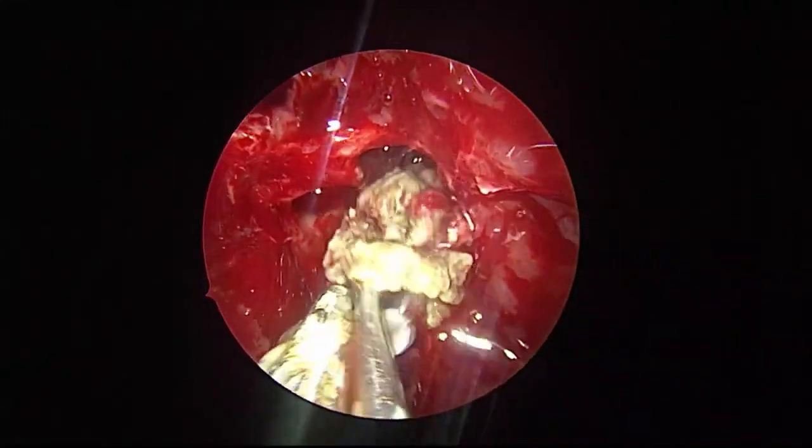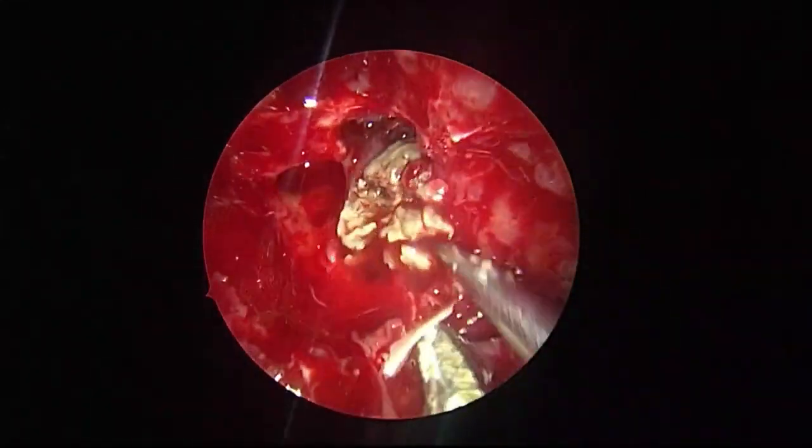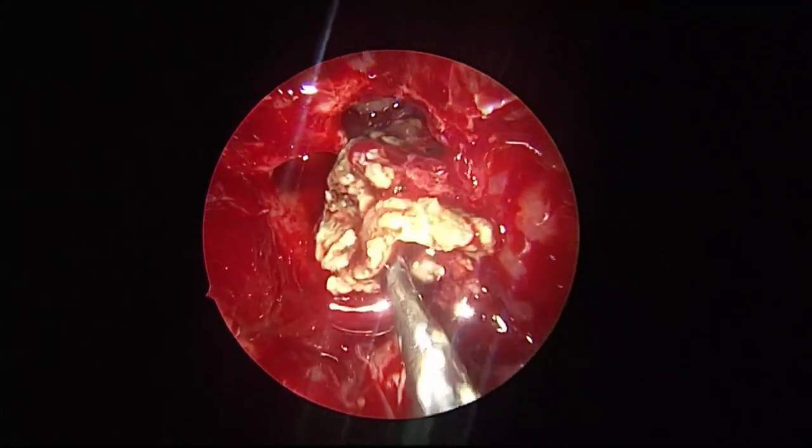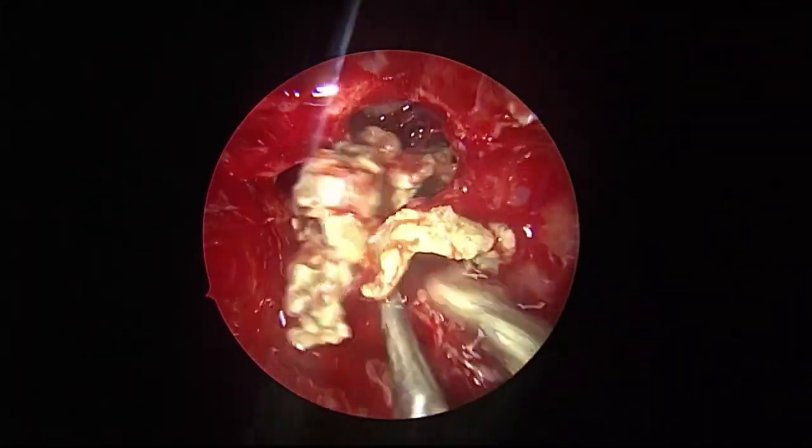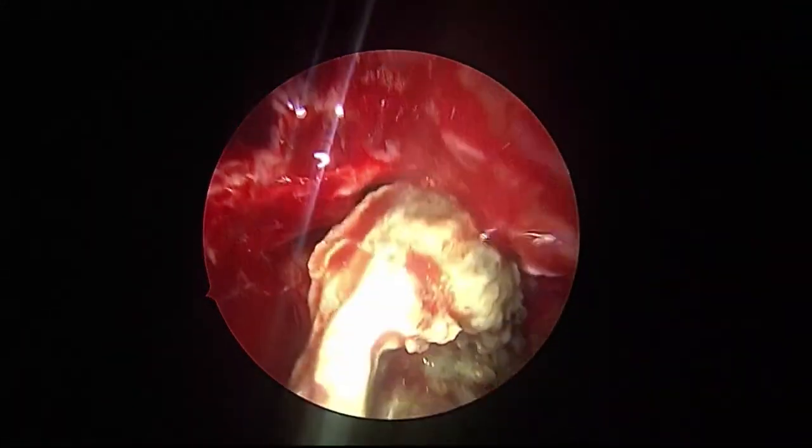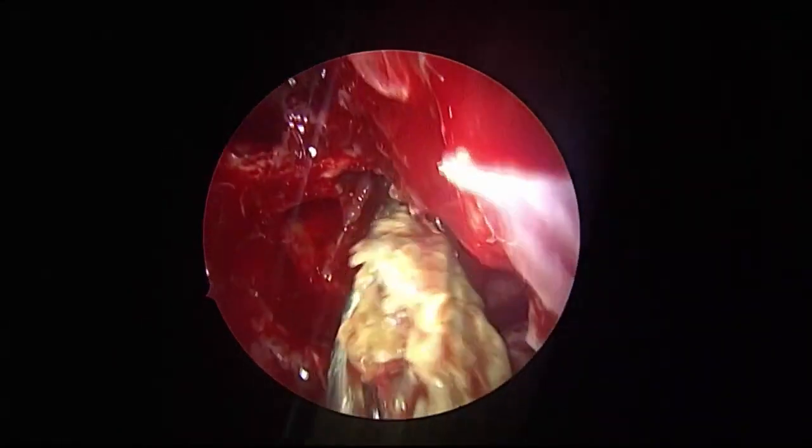The ball probe is a fantastic tool. Engage, dislodge, and a very, very blunt instrument. See this again, a big chunk.